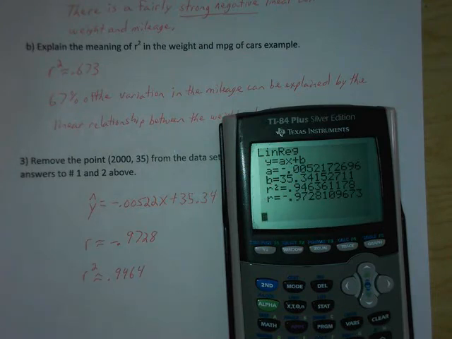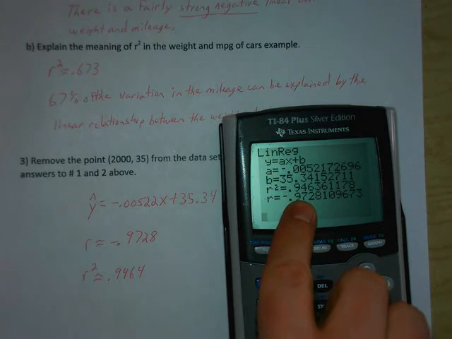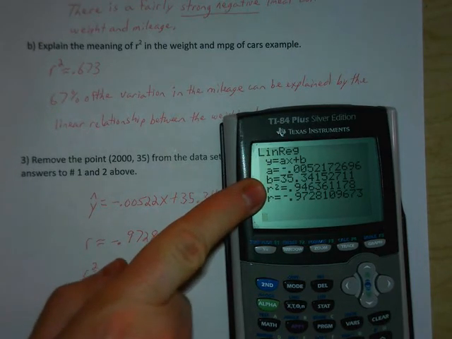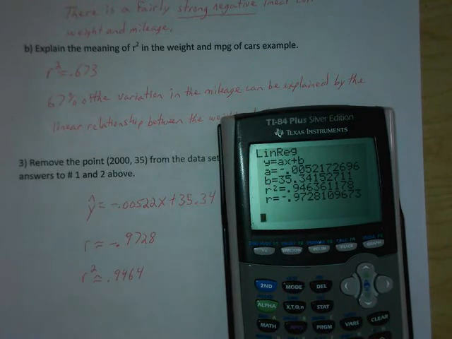And the r squared is 0.94, r is negative 0.97. So now we see there's a much stronger negative linear correlation than before, and much more of the variation in mileage can be attributed to the weight. We can attribute almost 95% of that to the weight of the vehicle. So that point that was there previously that was much higher than the other data points was really influencing the relationship between the weight and the mileage.